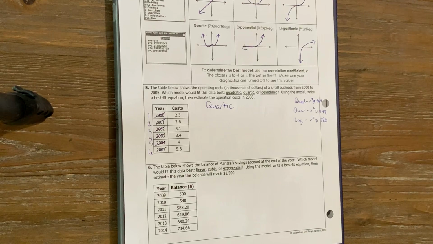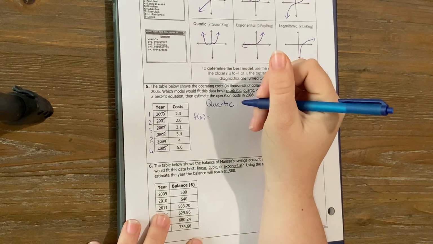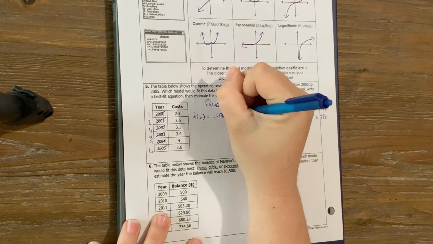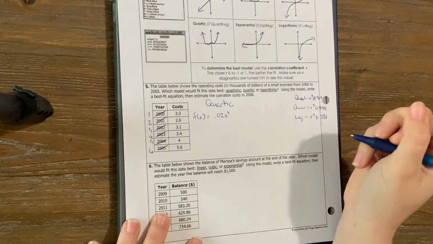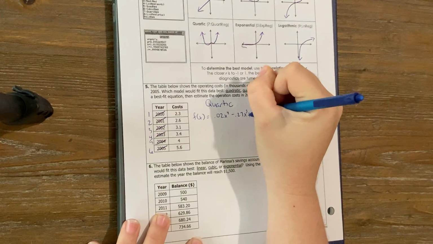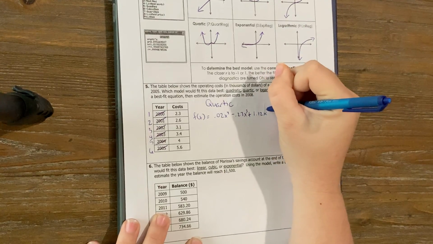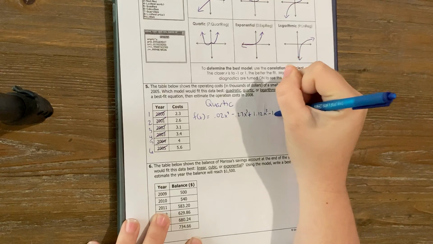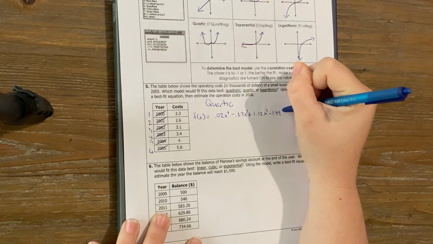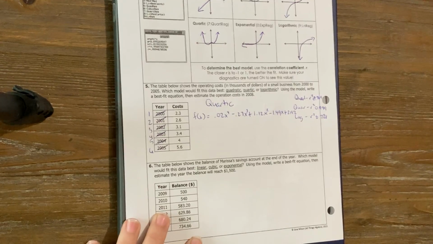Okay, so that is going to be f of x equals 0.02 x to the fourth minus 0.27 x to the third plus 1.12 x squared minus 1.49 x plus 2.92.